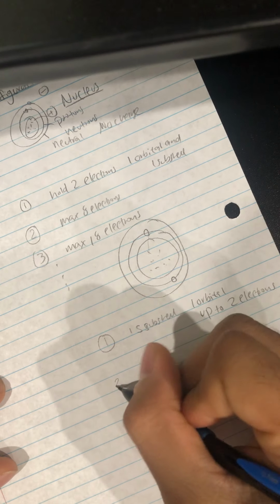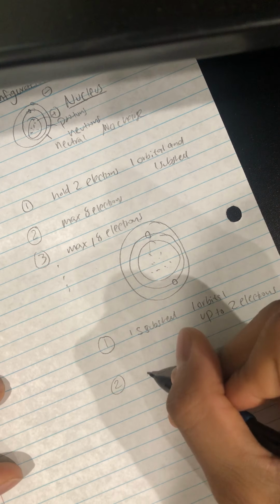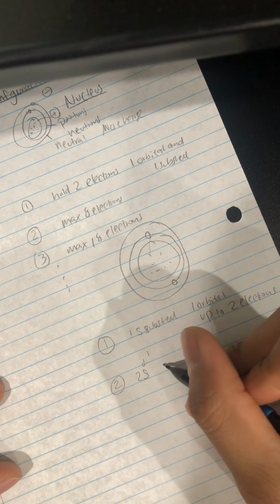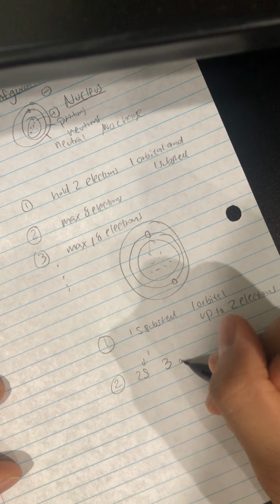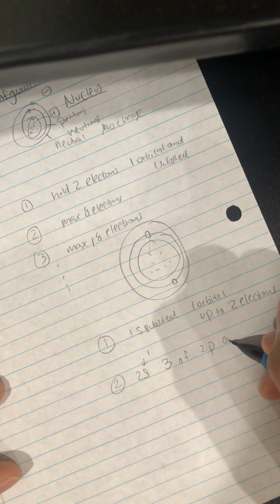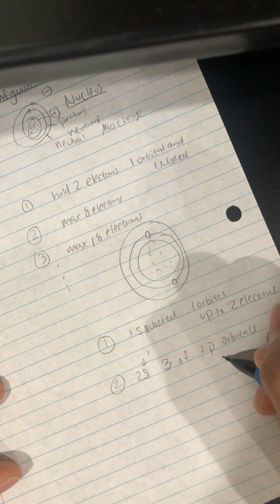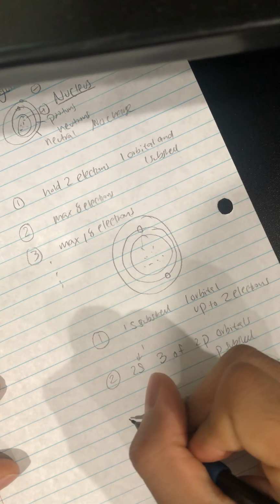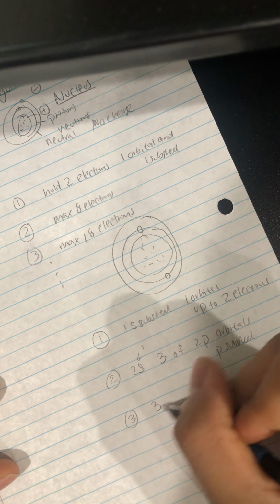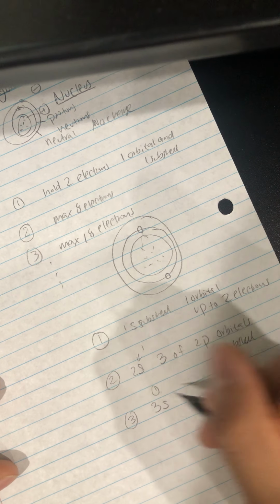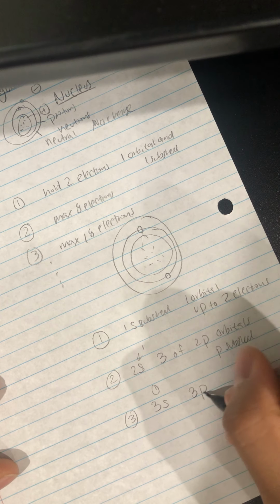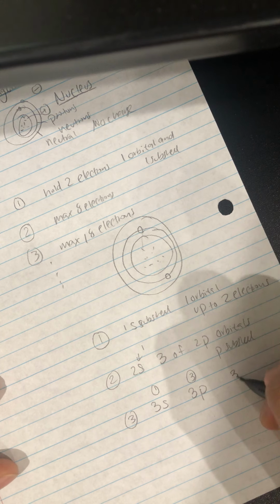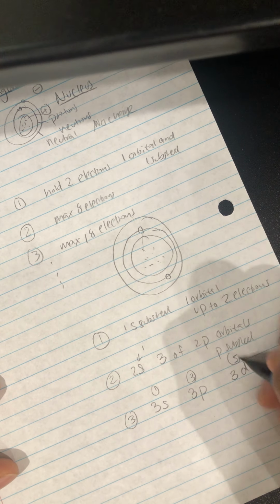Now, in our second shell, we have the 2s subshell, and we have one of those, and then we have 3 of the 2p orbitals, or the p subshell. In the third one, we have the 3s subshell, we have one of those. We have the 3p subshell, we have 3 of those, and then we have the 3d subshell, and we have 5 of those.